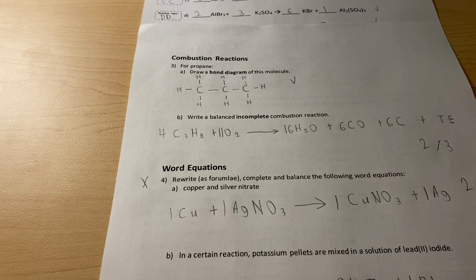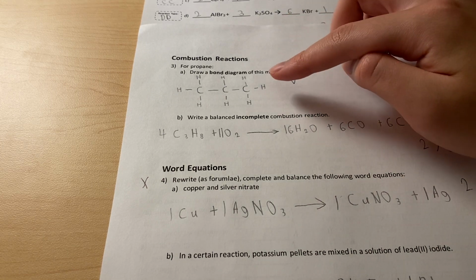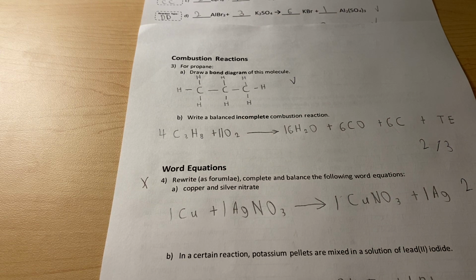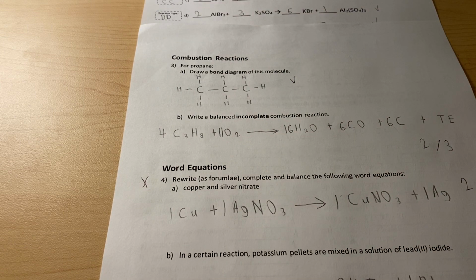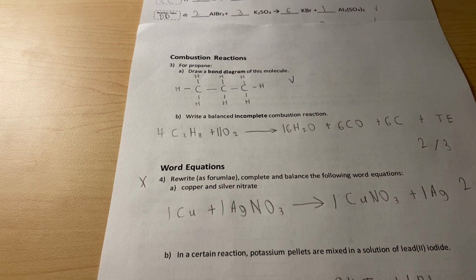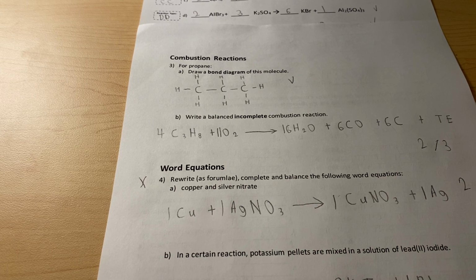And in order to figure out how many hydrogens there are, you simply multiply the number of carbons by 2 and add 2, because as you can see in this diagram, each carbon has 2 hydrogens on it, and there are 2 hydrogens at the end. So the chemical formula for propane is C3H8, all right?